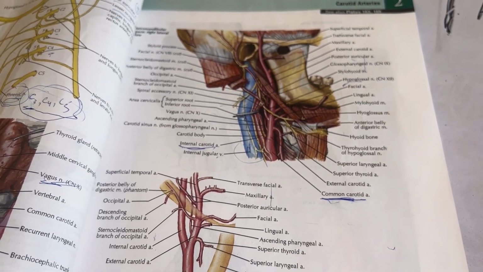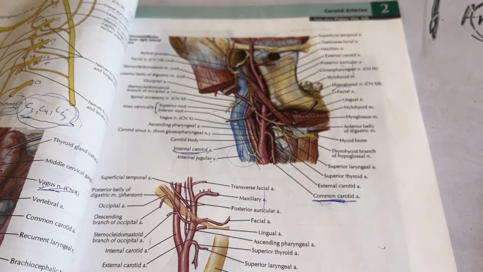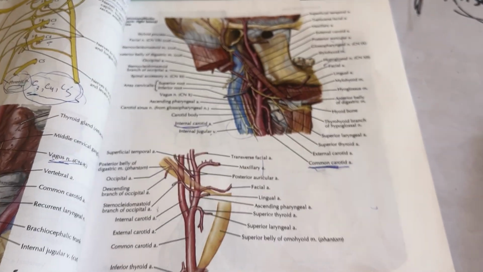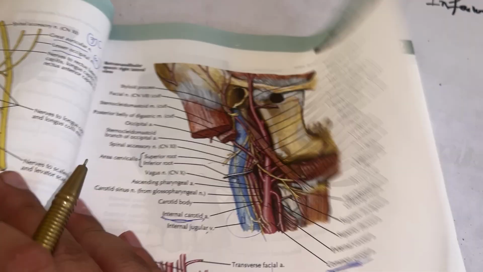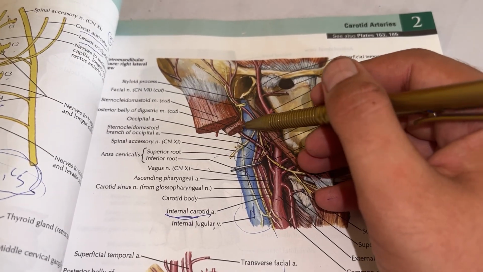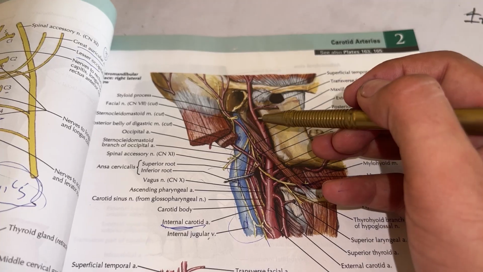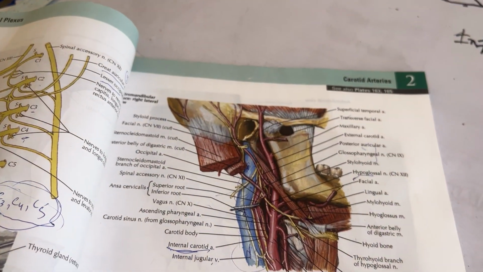So the carotid triangle, submental triangle, muscular triangle and digastric triangle. Okay, you can see this is the cut end of the posterior belly of the digastric muscle.